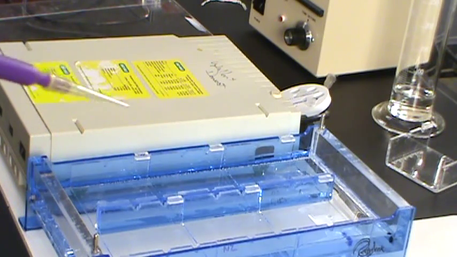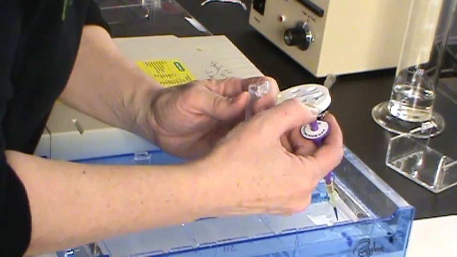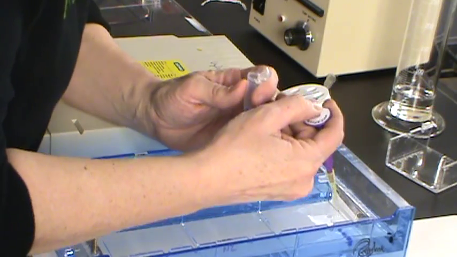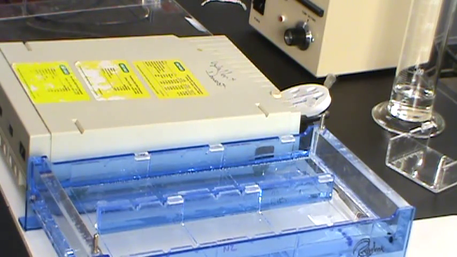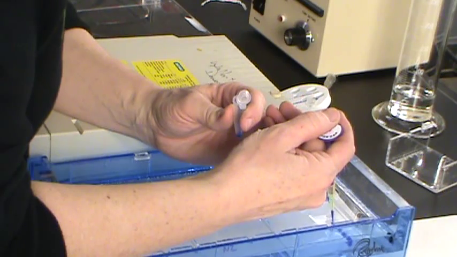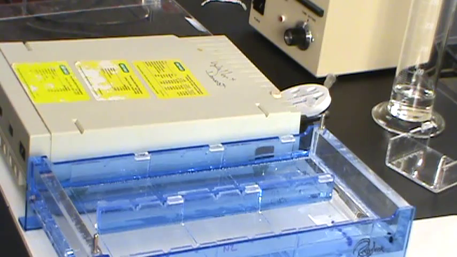And for these, we just go down all the way, suck up our sample, and we can apply to our wells. There is a little glycerol in this sample so that the sample tends to sink in our solution. Be sure, if you have any questions about applying these samples or doing any of this work here, to ask questions. That's perfectly fine and good.